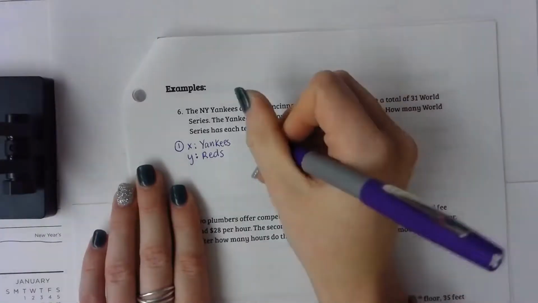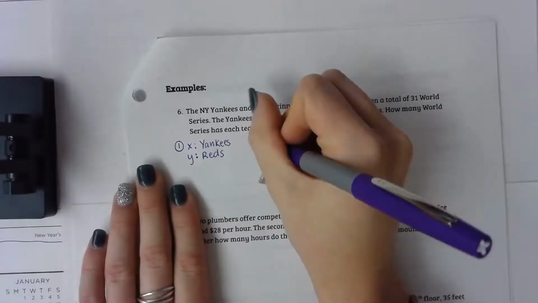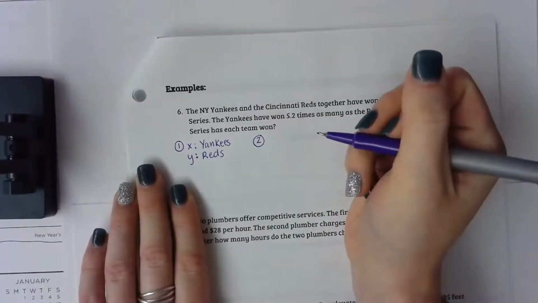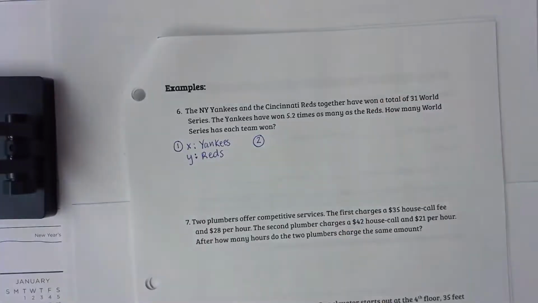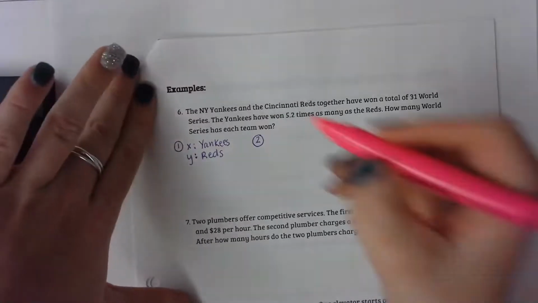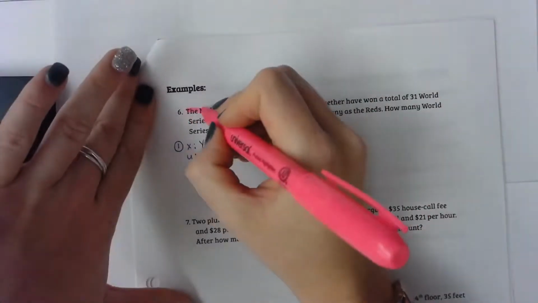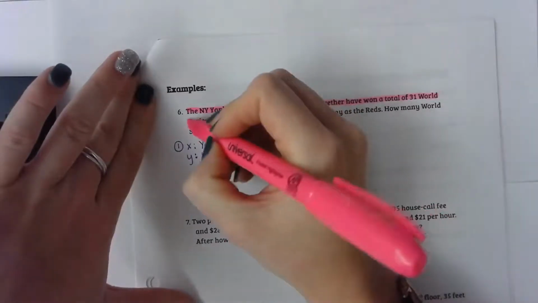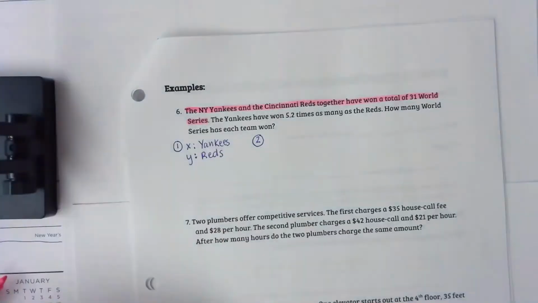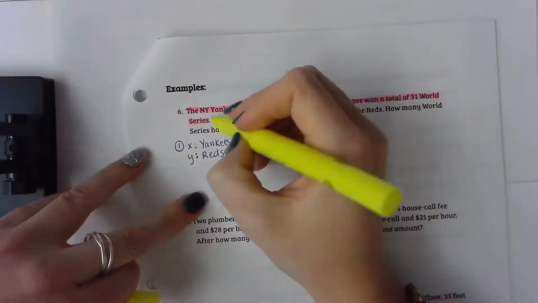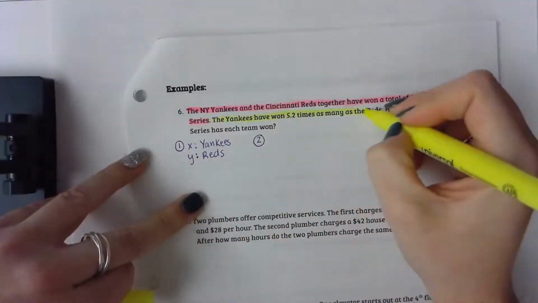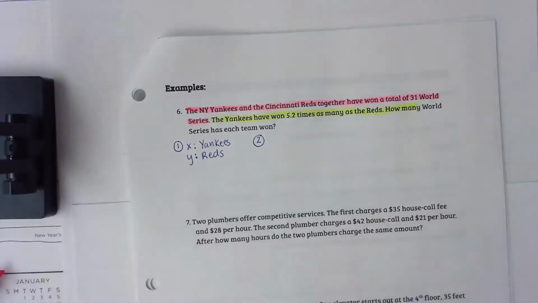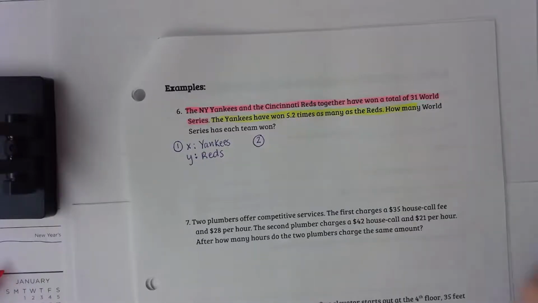Okay. So then step 2 is to create your system of equations. Most of the time you have 2 separate sentences, each one telling you an equation. So there's one sentence, and then here's the other. Now, it's not always like this, but most of the time it is.